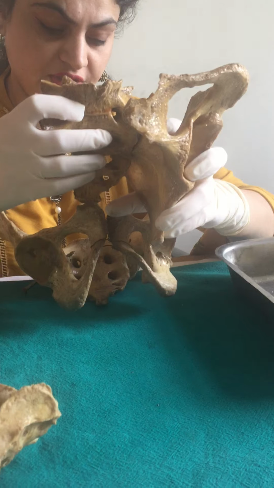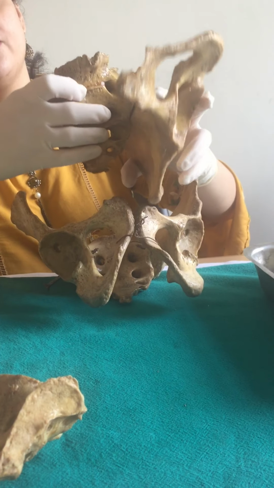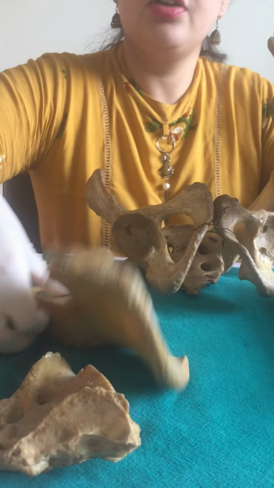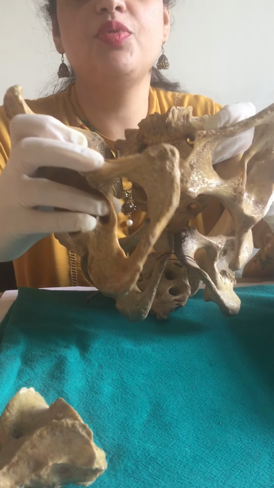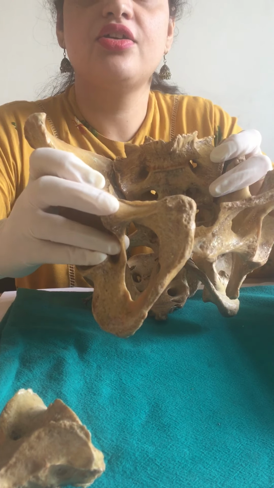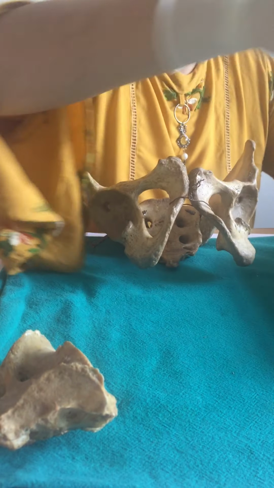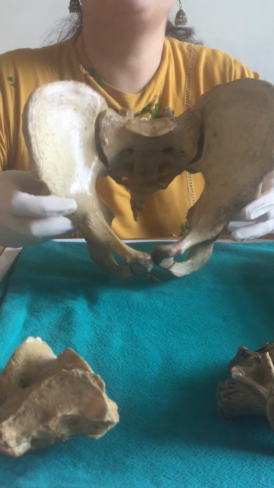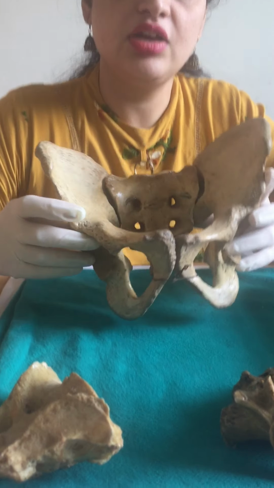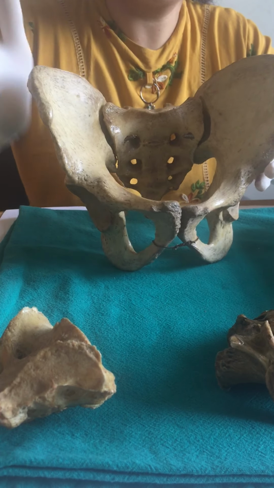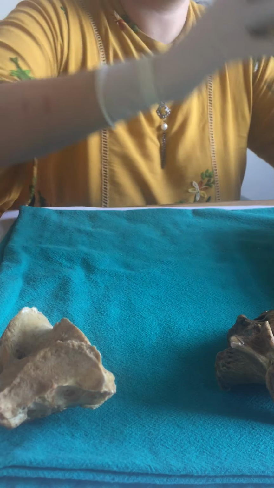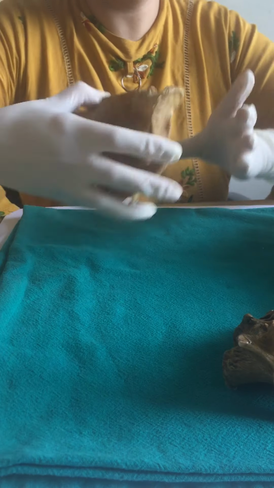So our auricular surface will articulate with the auricular surface of this side, and from this side this auricular surface will articulate with this side auricular surface, and medially the pubic symphysis meets in the midline. So this forms the pelvis, male pelvis as well as female pelvis, right? So pelvis is made up of the articulation of three bones. One is sacrum, and towards both sides the hip bone, right? Now I will explain the sacrum in detail.